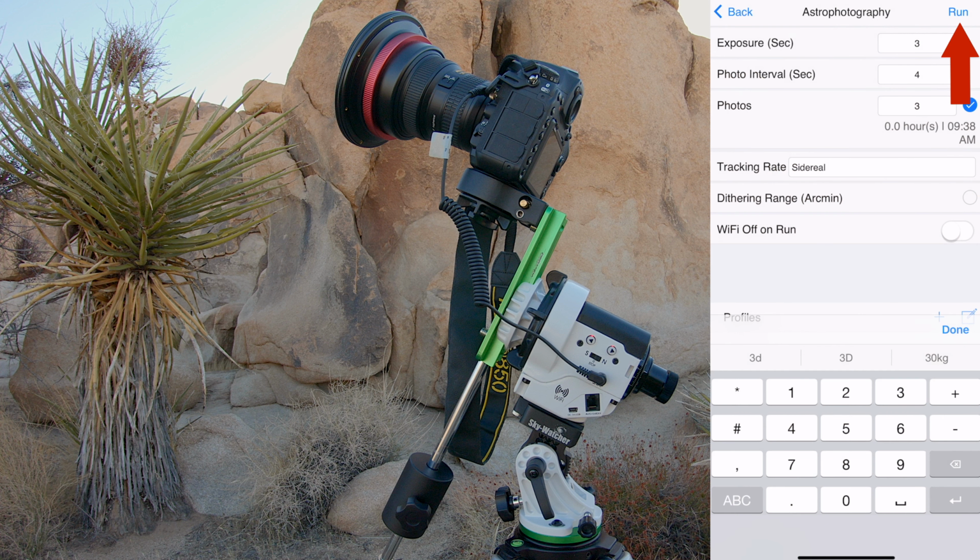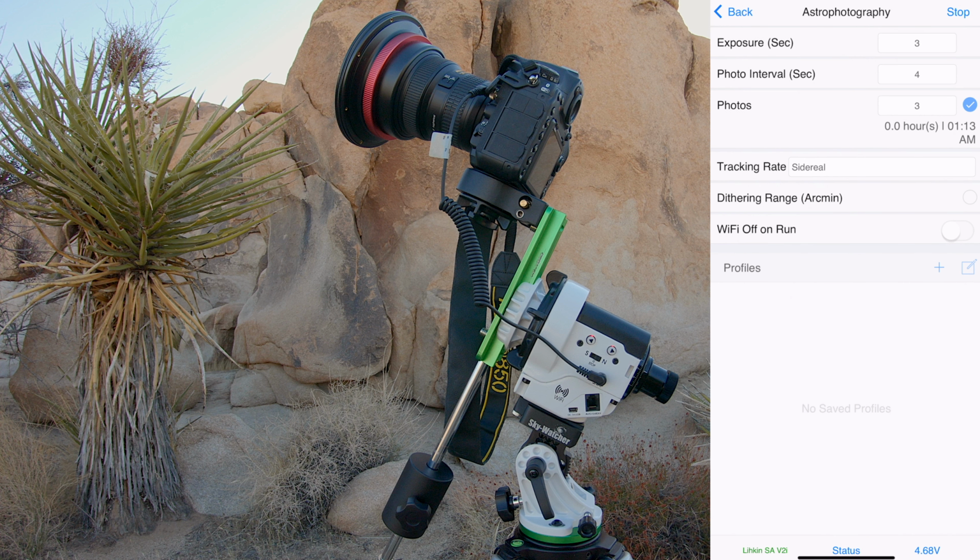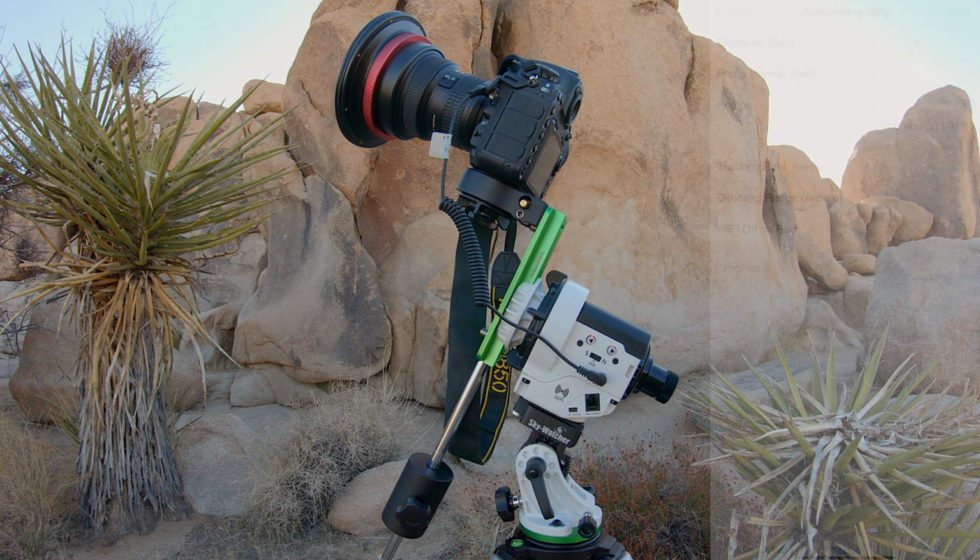All right, so finally just hit run on the upper right to initiate the sequence. You can stop the sequence at any time by tapping on stop on the top right corner. And this brings up a confirmation screen, and you can just tap on stop to stop the sequence.